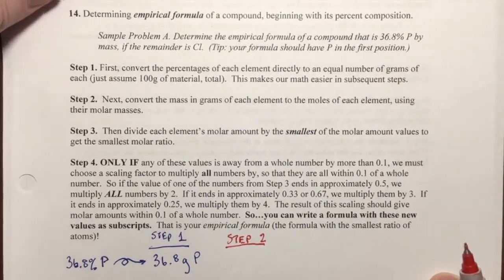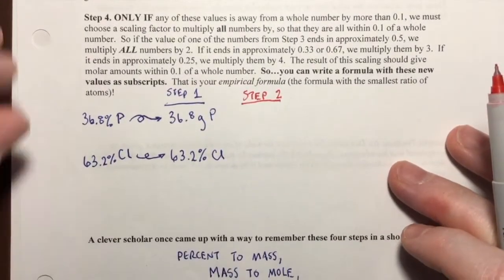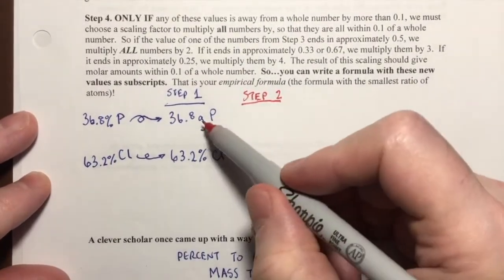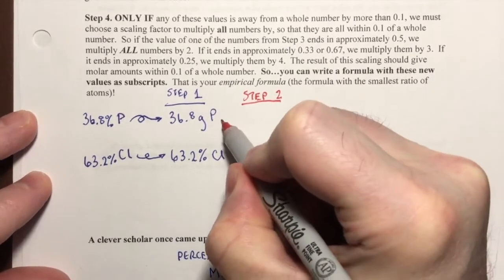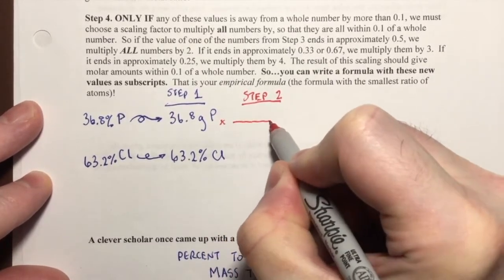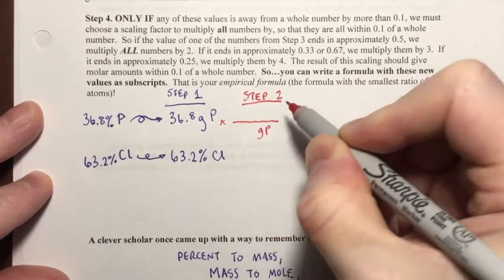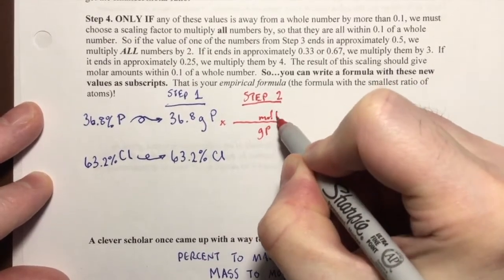Well, we know how to do that, right? How do we convert a gram value to a mole value? We multiply it by a conversion factor. Grams of phosphorus on the bottom, moles of phosphorus on the top.